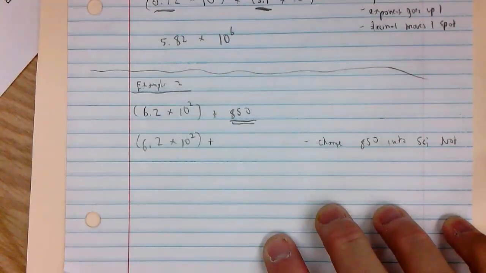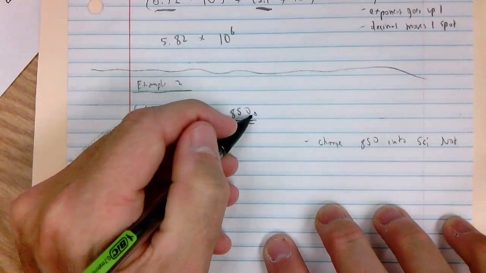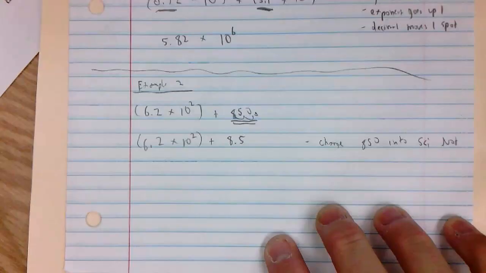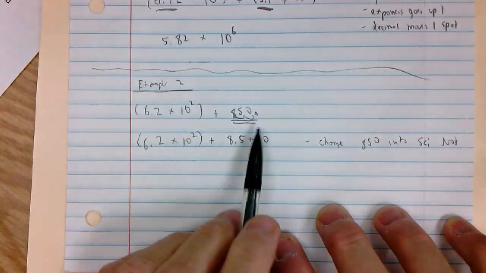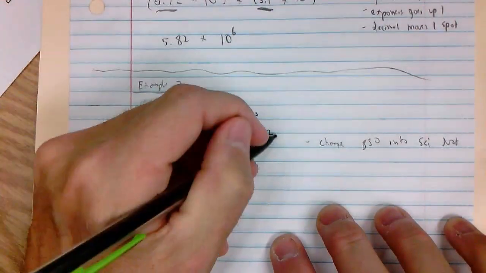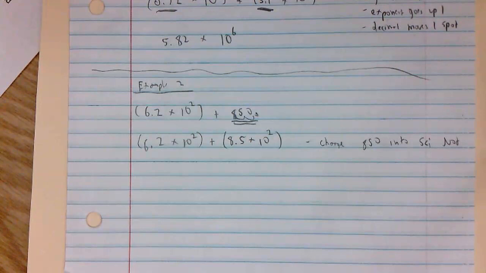So let's see, the decimal is right here. I'm going to move the decimal 2 spots, make it 8.5. And since I moved the decimal 2 spots, the exponent would be 2. And I am now in scientific notation.